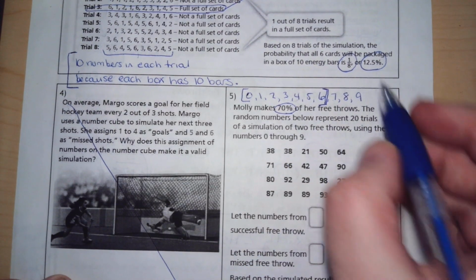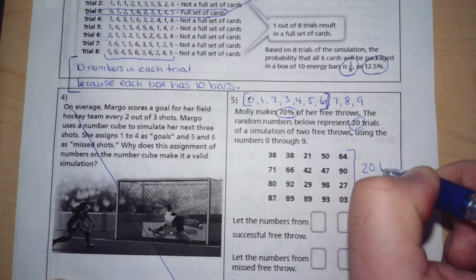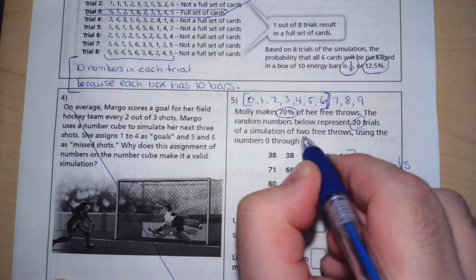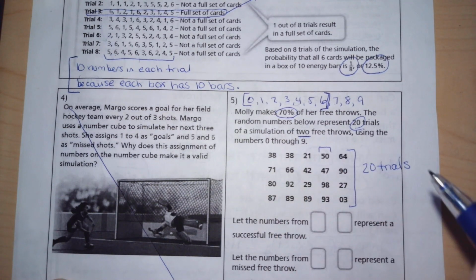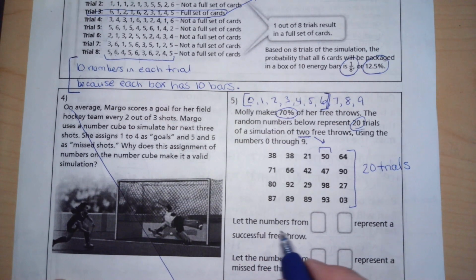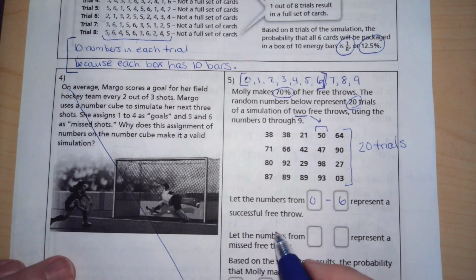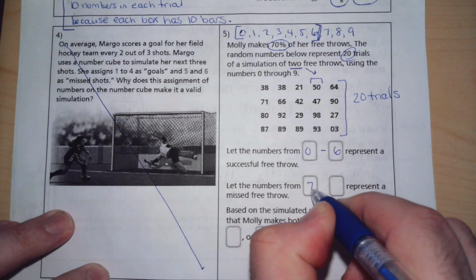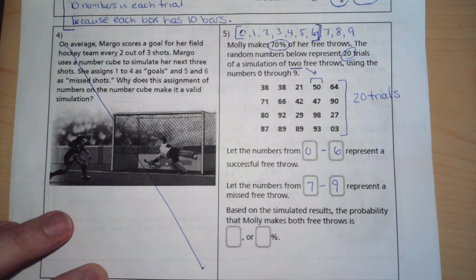Now, we're going to do 20 trials. So that's why you see that there's 20 trials here. And we're talking about 2 free throws, so that's why the numbers are in groups of 2. So we're going to let the numbers 0 to 6 represent successful free throws. 7 through 9 represent a missed free throw.